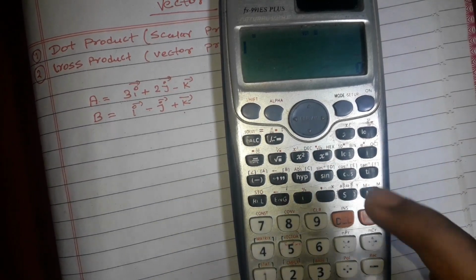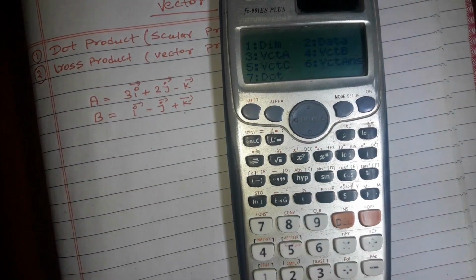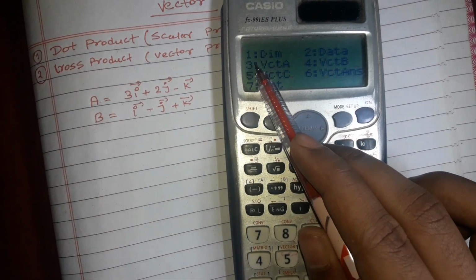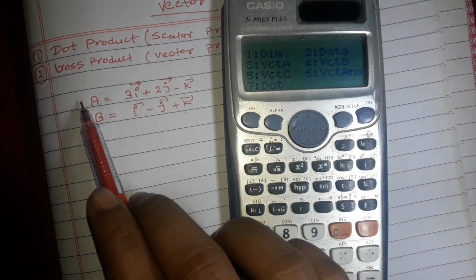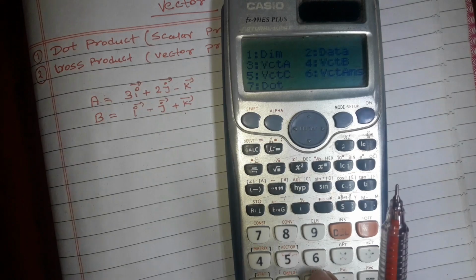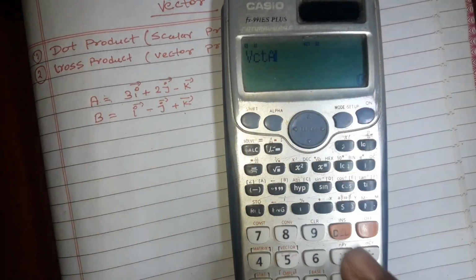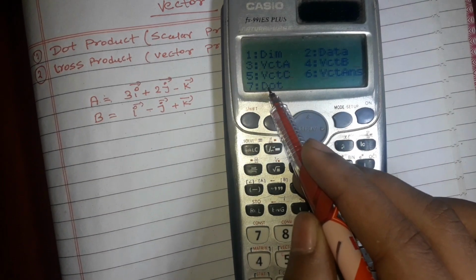So now we can find the dot product and cross product of these vectors. Press shift plus 5 and here press 3 for vector A, because our vector A is stored in vector A. Now for the dot product, again go to shift plus 5, and at number 7 there is dot written.